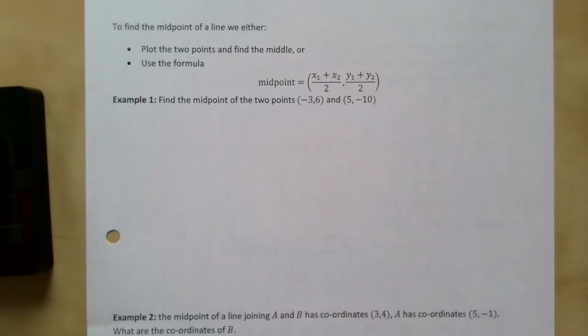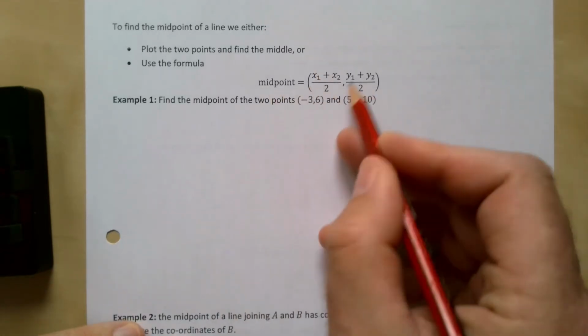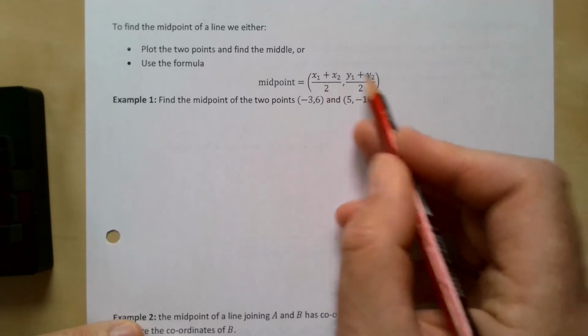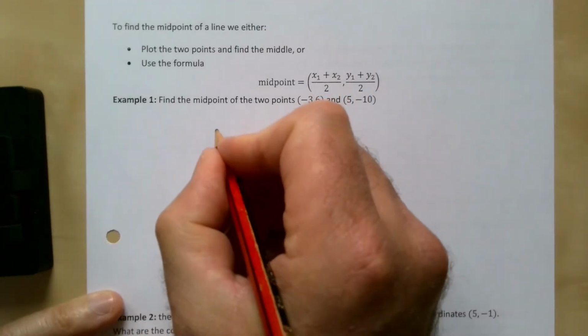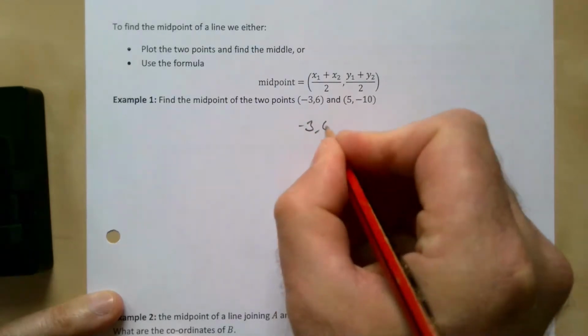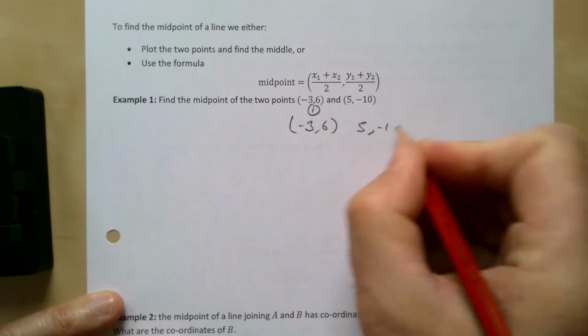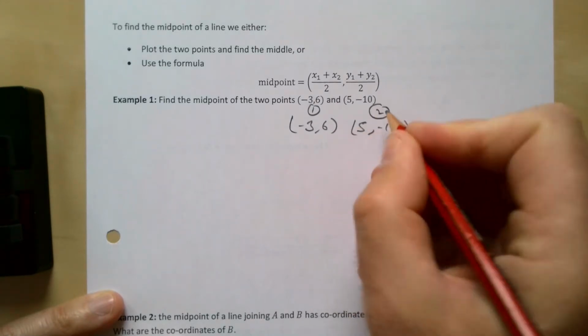Okay, it's very similar to the previous video, finding the midpoint of a line for GCSE Maths. Again, you can use this formula here, where the midpoint generates the x coordinate and this generates the y coordinate. So let's take a wee look at that. As ever, we need to assign one of them to be 1 and one of them to be 2. So I'm going to call this one coordinate 1, and then 5, minus 10 I'm going to call coordinate 2.